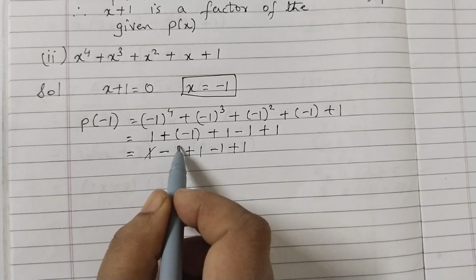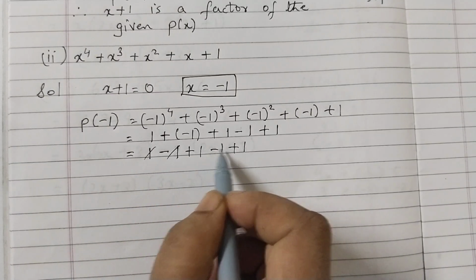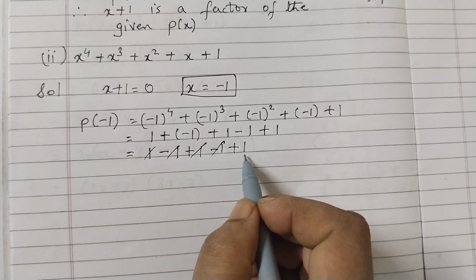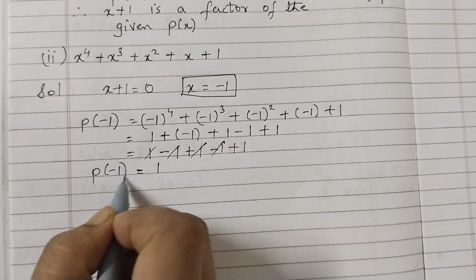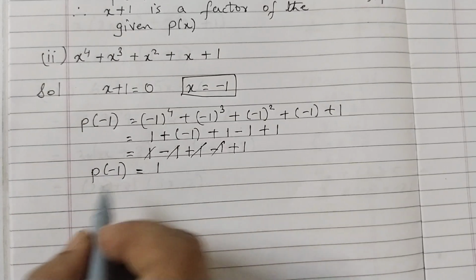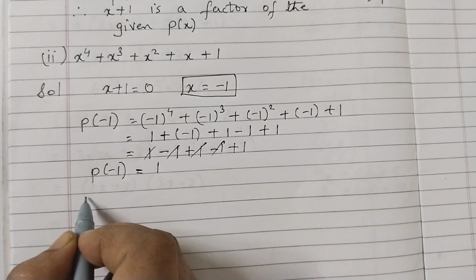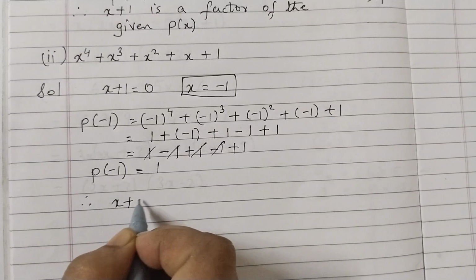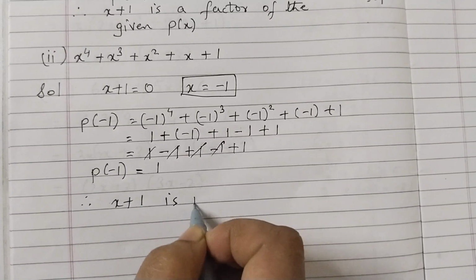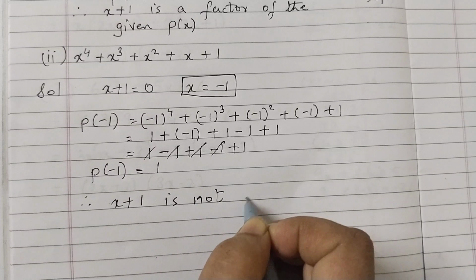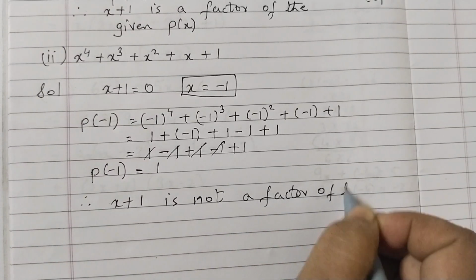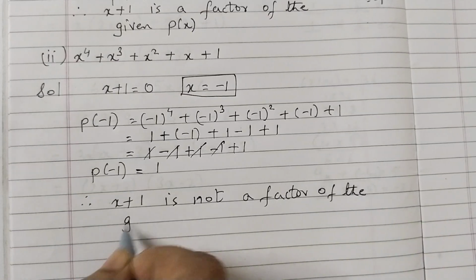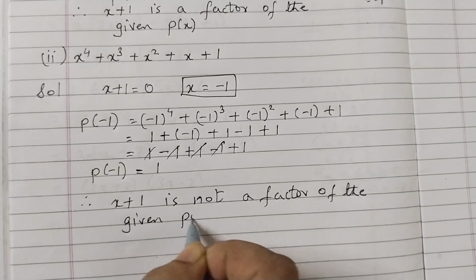1 minus 1 is 0, so that cancels out. Plus 1 minus 1 cancels out. Left with only 1. P of minus 1 is equal to 1, which means that x plus 1 is not a factor of the given polynomial.